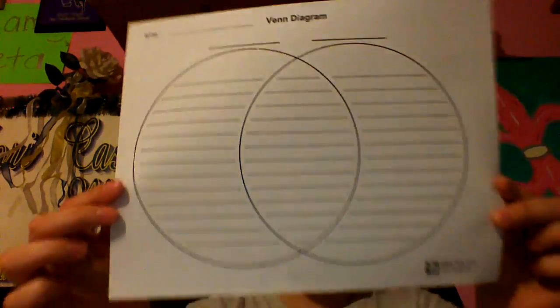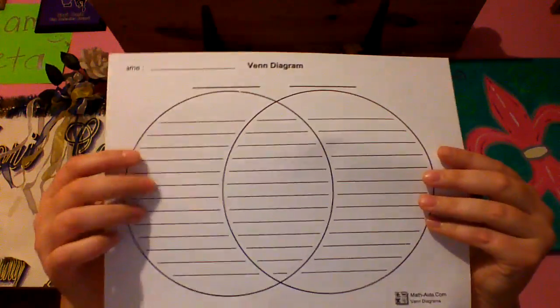And then for our enrichment activity, we will watch the movie Where the Wild Things Are. And once we finish the movie, students will work in groups of 4 to compare and contrast the characters, the setting, event, problem, and solution to the book by using a Venn diagram. So we'll give them this Venn diagram. I'll project it under the Elmo so they can see.